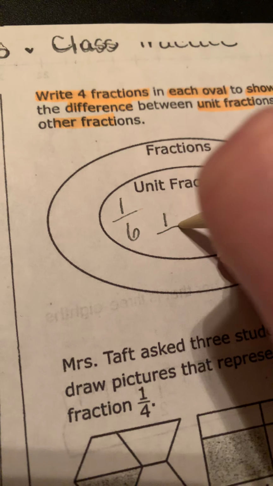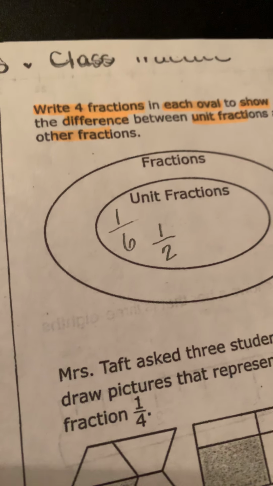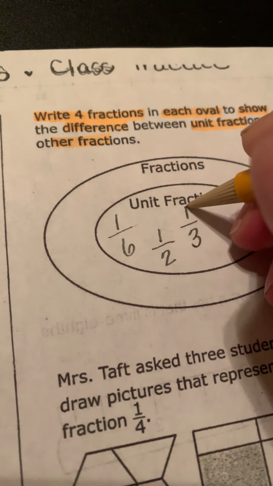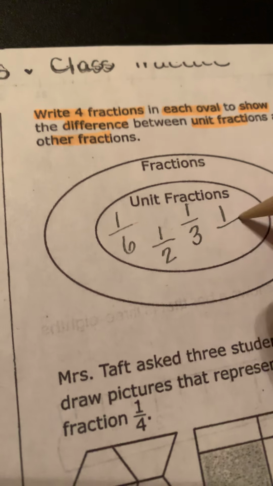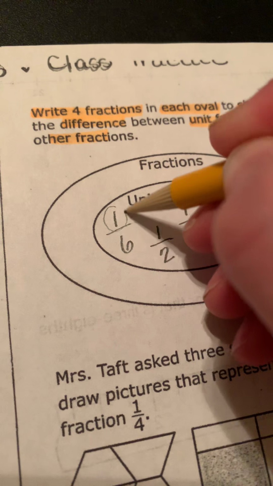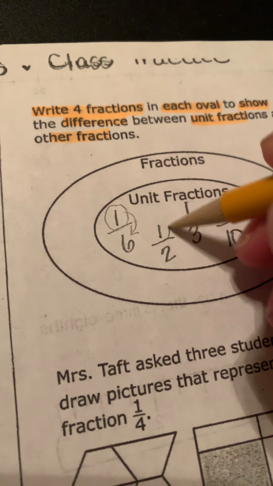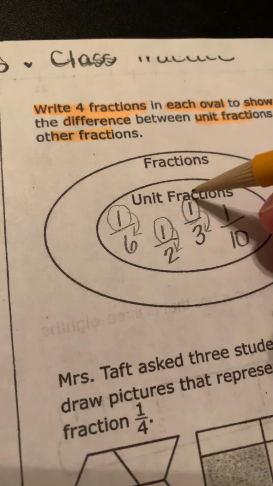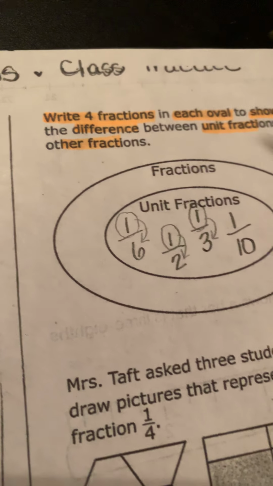So like 1/6, that's a unit fraction. 1/2 is a unit fraction. Can y'all give me another one? 1/3, very good, because the numerator's 1. Good. 1/10. These are all unit fractions because they're representing 1 out of 6, or 1 out of 2, or 1 unit out of 3. That's what unit fractions are.